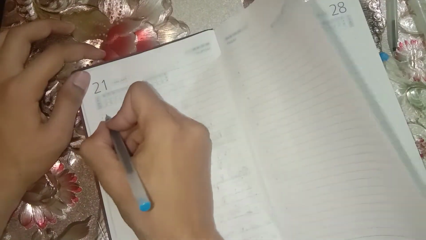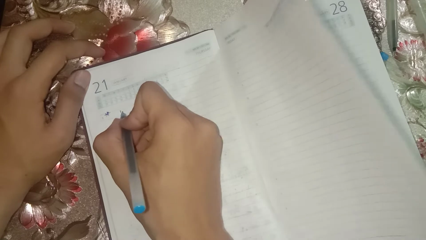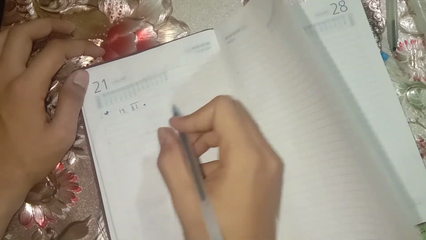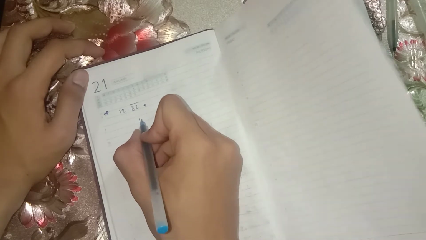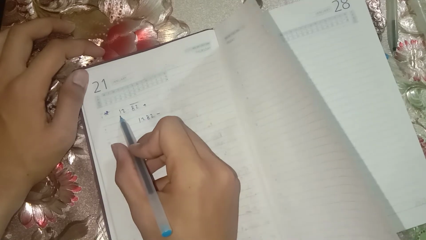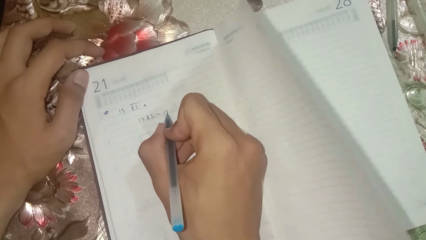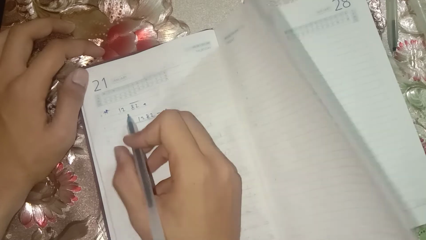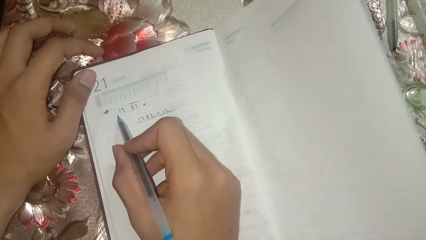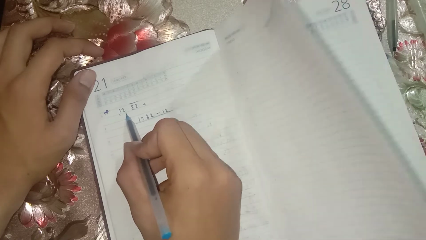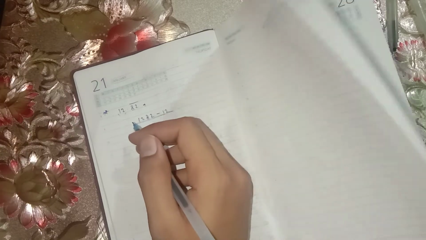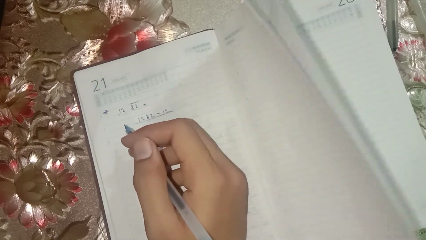Let's take another example: 12.82 bar. First of all, write the full number and then subtract the number which is non-repeating. So I will write 1282 minus 12, and divide by 9s. How many times do we write 9? As many times as the repeating digits.